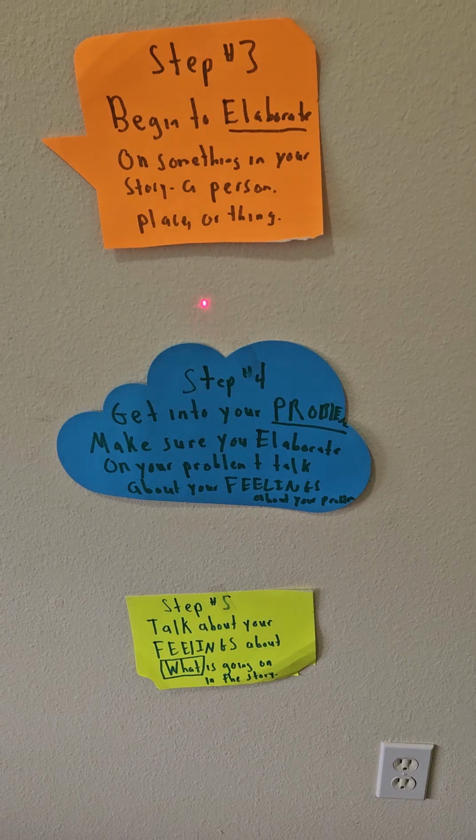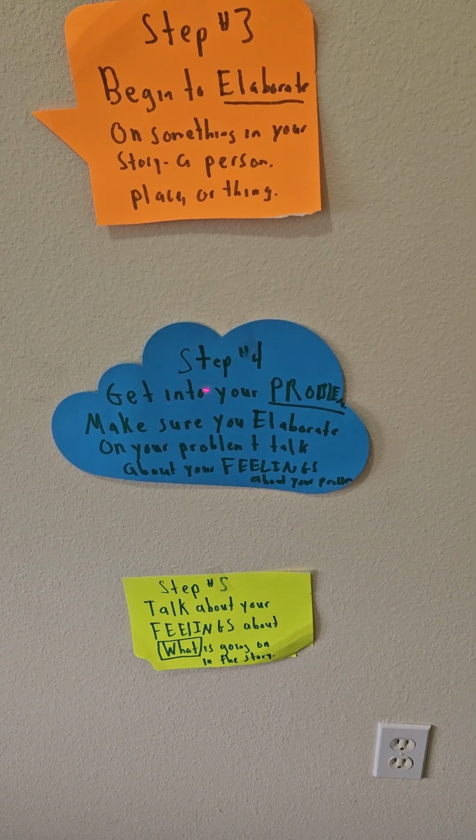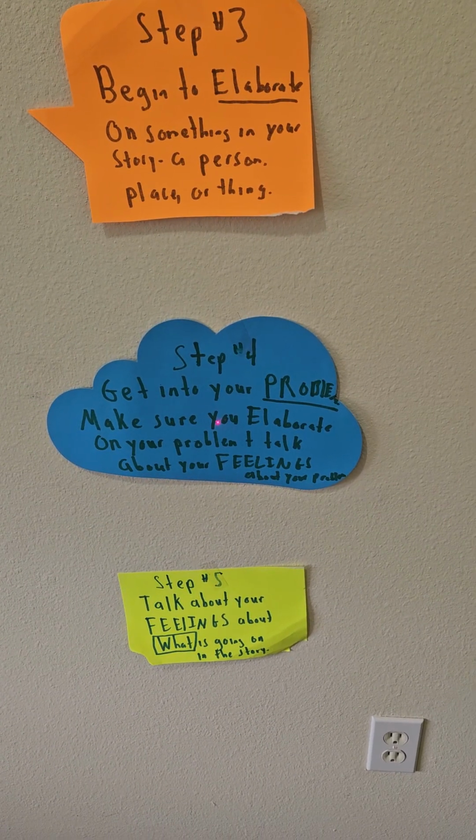Fourth step. Get into your problem. Make sure you elaborate on something in your problem. So then into your problem, start talking about what you're writing the story about. And I talk to my students about how if you read a story where everybody's happy in the beginning, middle, and end, it's a boring story. So you want to get in some type of problem to be able to solve, to keep the reader's attention, and that also goes along with the characteristics of story elements, which I'll get back to at the end of this if this video doesn't cut off, and then I have part 2 if it does.